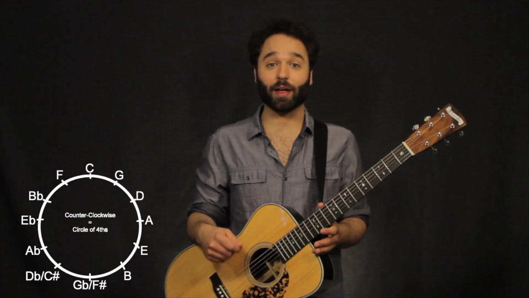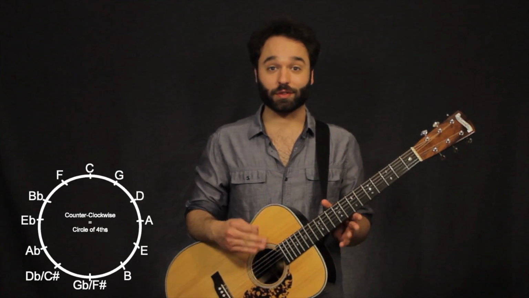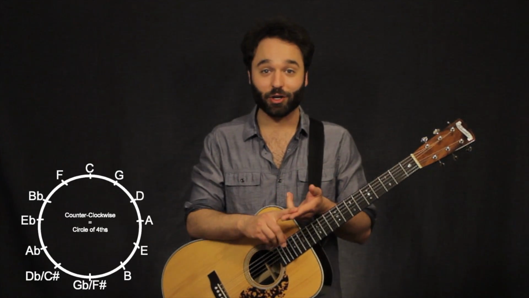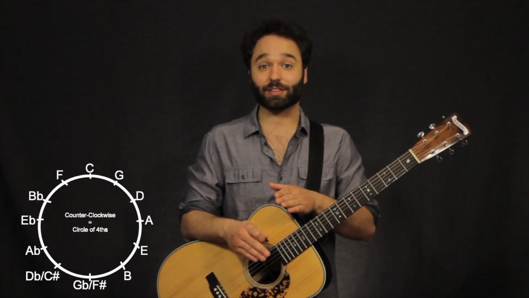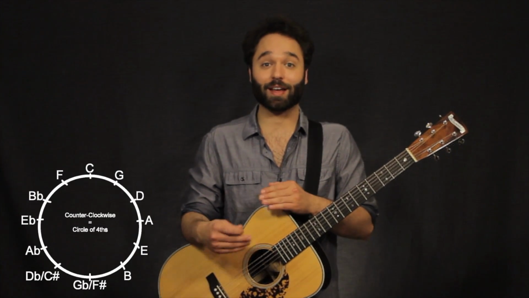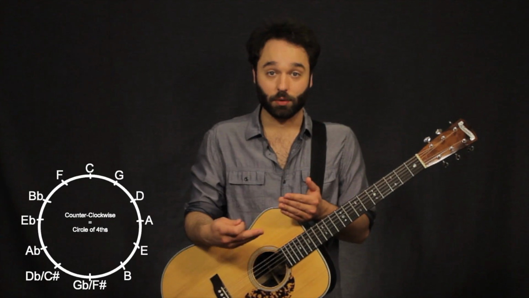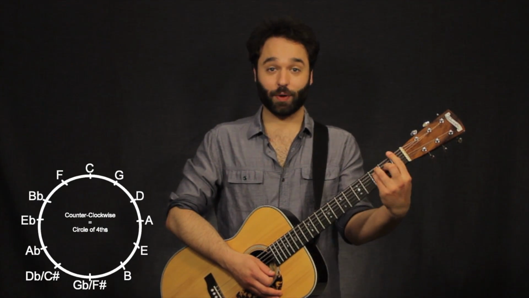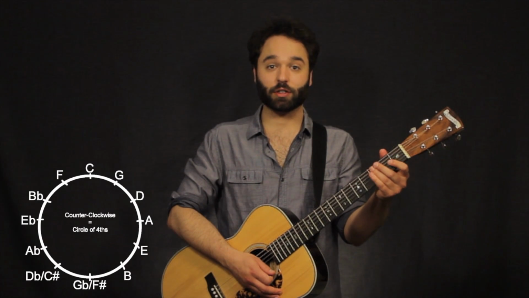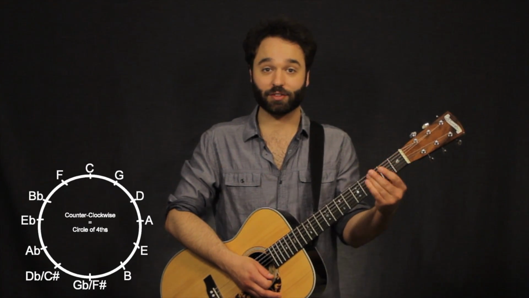Circle of fourths is a great way to work through all 12 different keys, whether it be with scales, arpeggios, or chord progressions. The main reason why we use the circle of fourths and not the circle of fifths is because it's how music naturally moves in fourths. So why does it go from C to F and not C to B or C to C sharp, which are only a half step away?